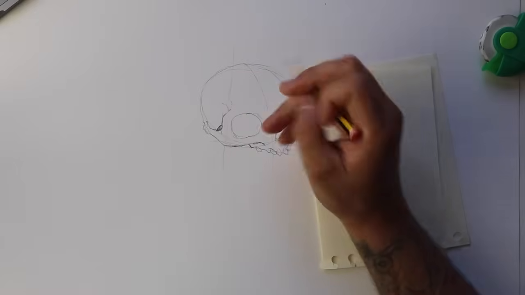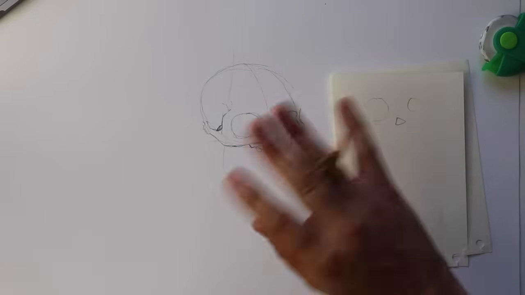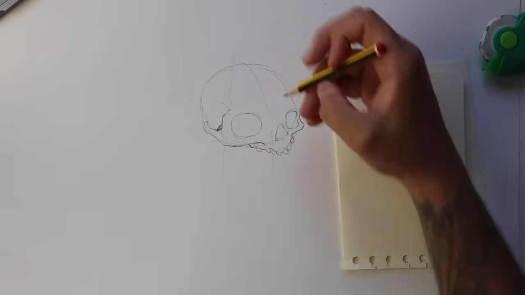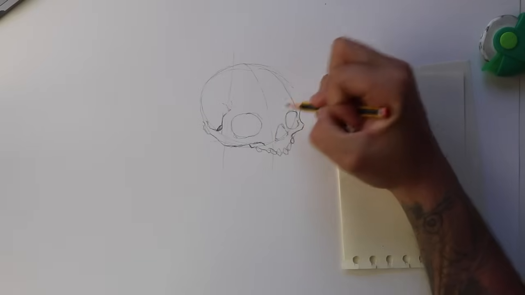Obviously you want to go out into the real world and study real skulls to get a great understanding of where holes will be, or where certain aspects of the skull will be placed, but you can do that in your own time.